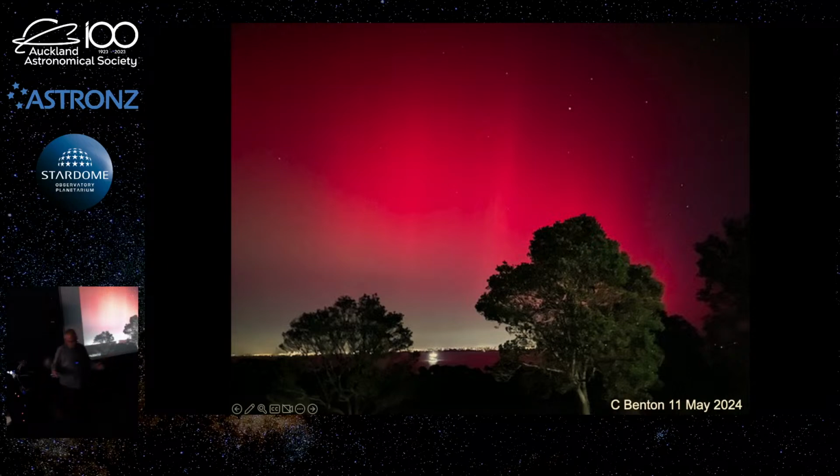And if someone said to you, okay, you're part of the Astronomical Society, what are we looking at here? A reasonable answer would be, charged particles from the sun interacting with molecules in the Earth's upper atmosphere, causing them to glow. Isn't it nice? That's pretty reasonable. Most people go, okay, I get that.